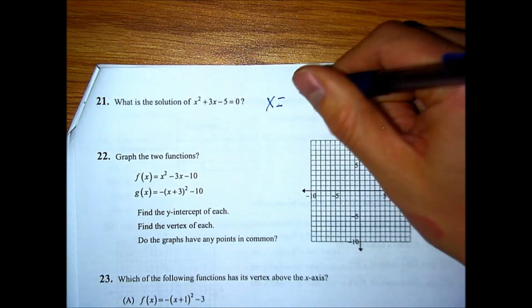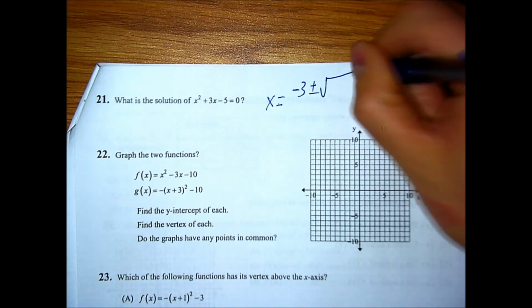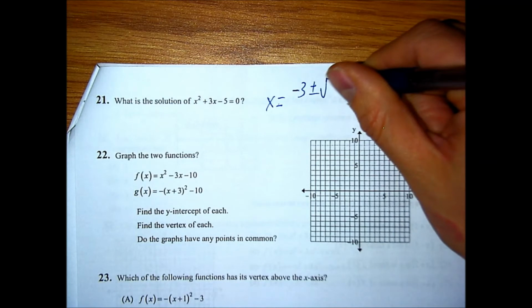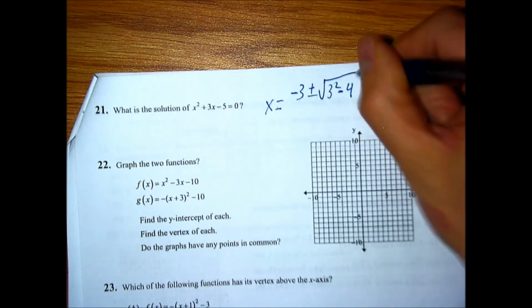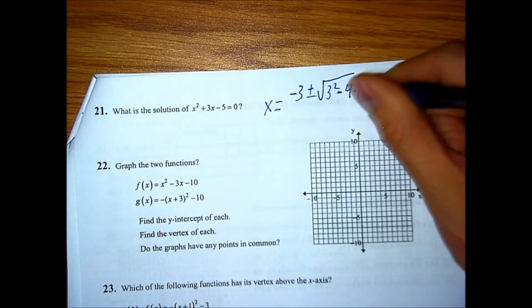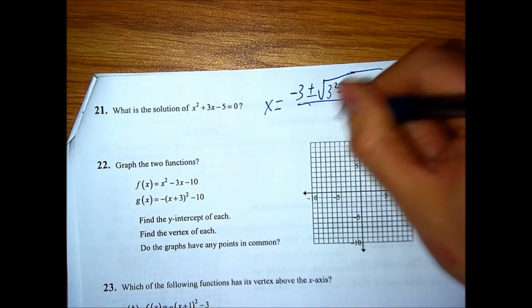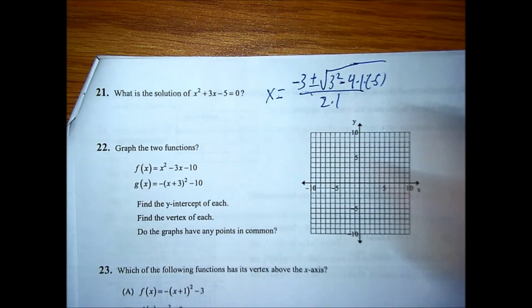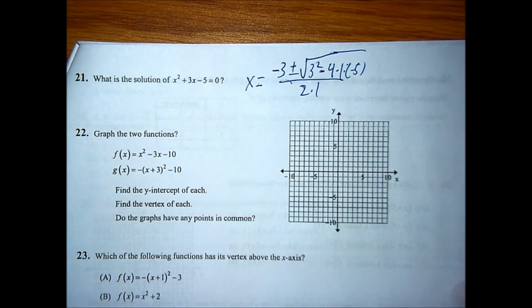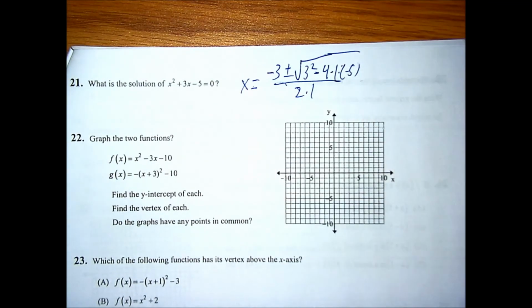So x is equal to opposite b, negative 3, plus and minus the square root of b squared. 3 squared is 9. I'll write it as 3 squared for now. Minus 4 times a times c, 4 times 1 times negative 5, all divided by 2 times a, 2 times 1. So underneath this radical, I will have a 9 plus a 20. Negative 4 times negative 5 is positive 20.